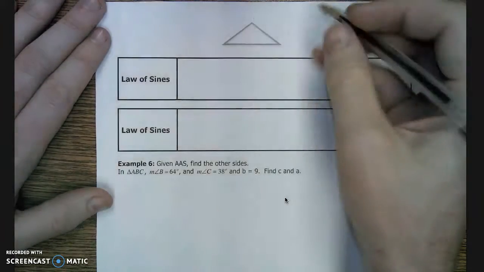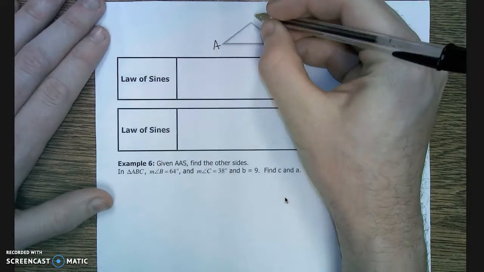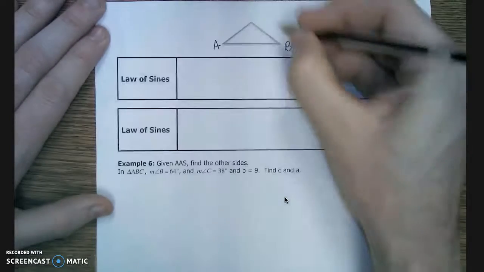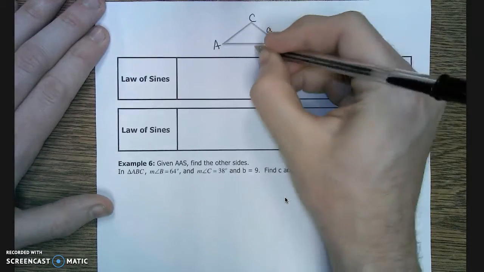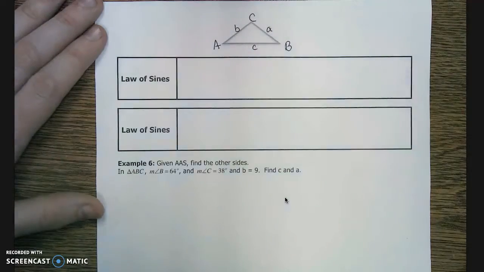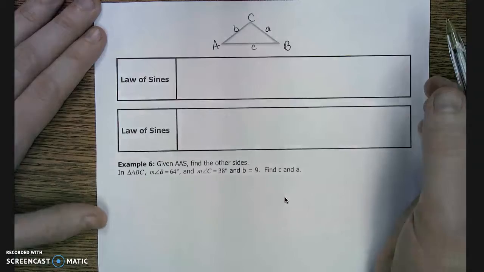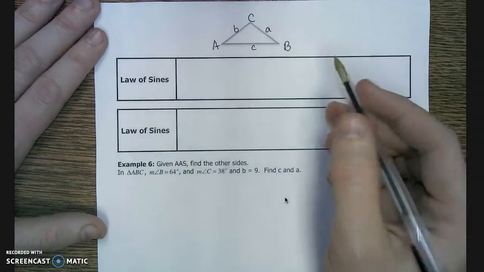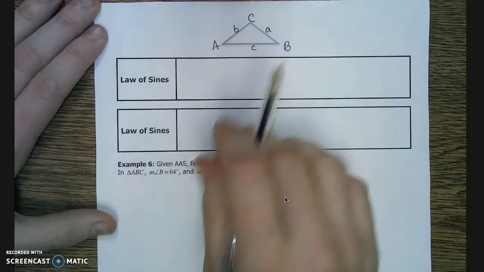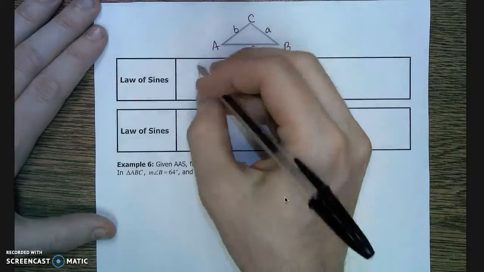Right here we're looking at law of sines. If we have a triangle ABC and we label our sides opposite of the angles, and we're assuming there's no right angle here, law of sines can be pretty useful. It's just a list of proportions that you can set equal.